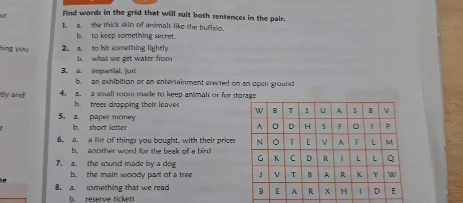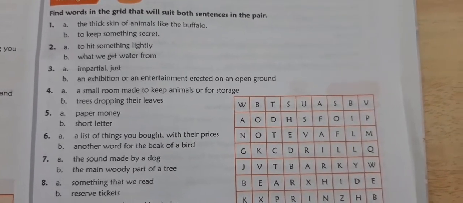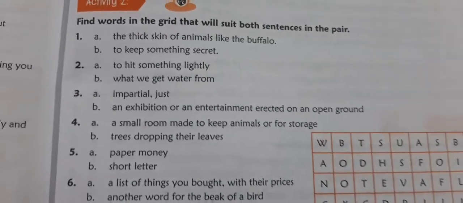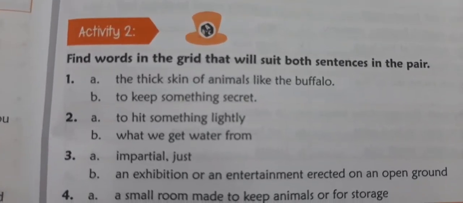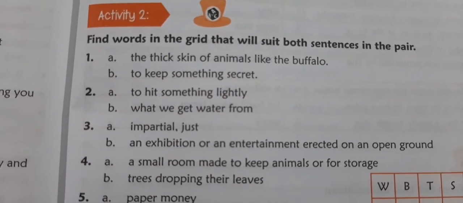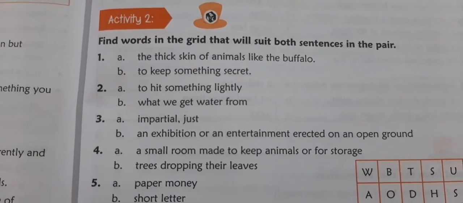Next. As I have told earlier, we are going to solve a word search puzzle. So here I have a puzzle with alphabets. You may watch it carefully and answer. There are 2 questions or 2 hints for each. Number 1. The thick skin of animals like the buffalo. That is 1 hint. Second, to keep something secret.